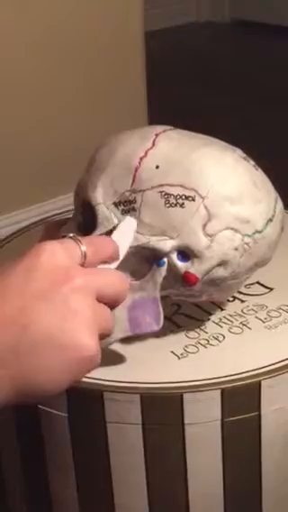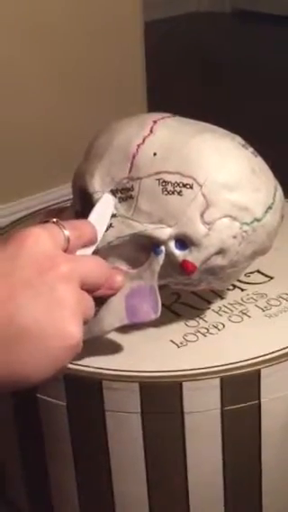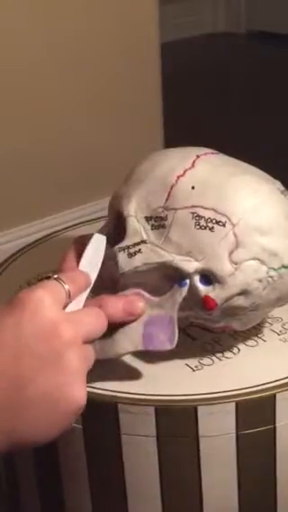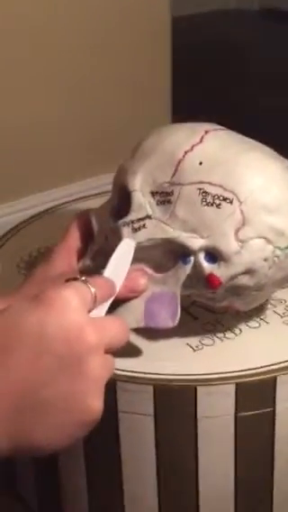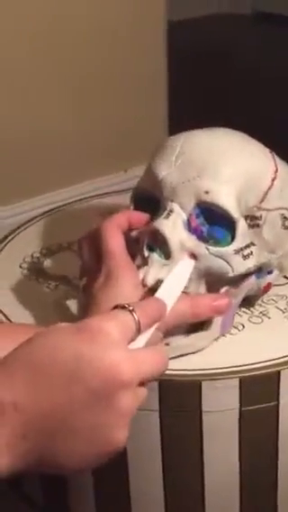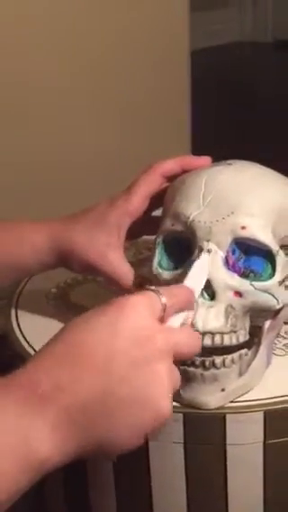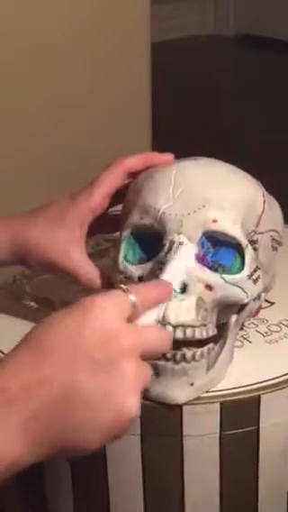Now you see the sphenoid bone. This is the zygomatic bone, which is also known as the cheekbone. Now we will talk about the nasal bone.